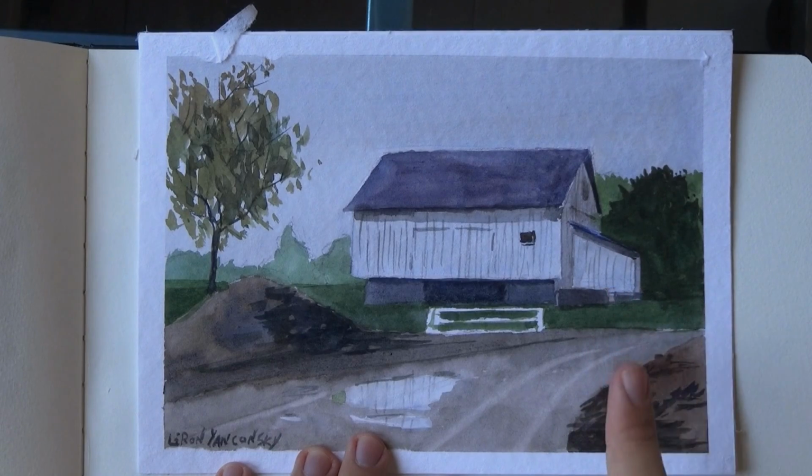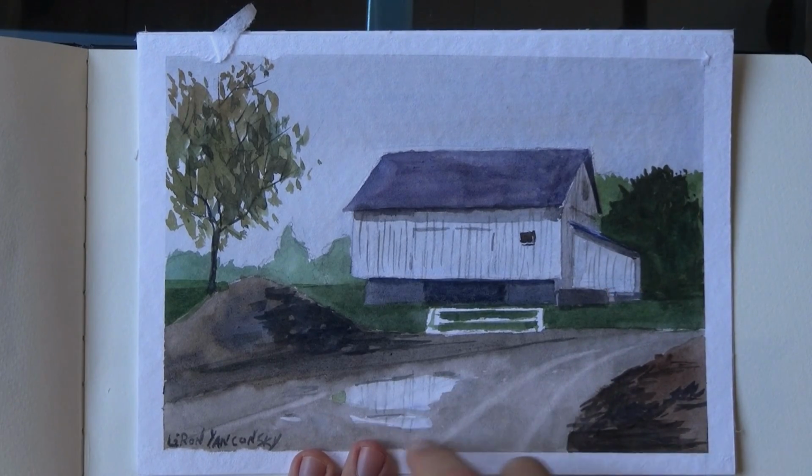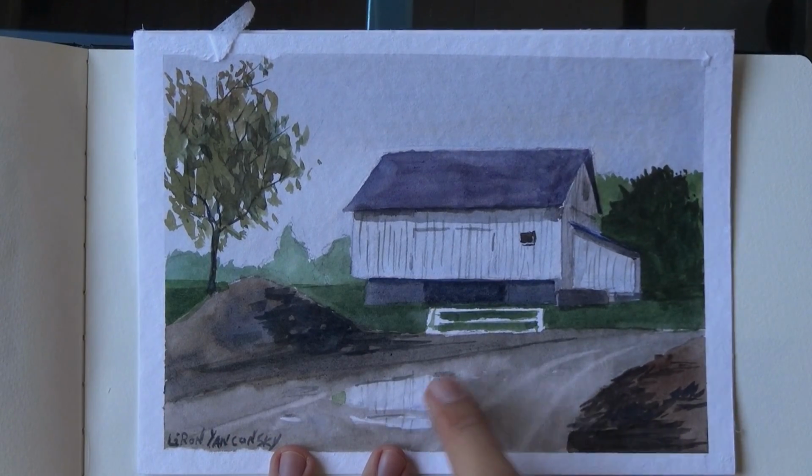The one thing that I have to compliment myself on is this puddle here. That really looks like a reflection of this house. There's this puddle in the mud. I did a good job with that one, that's for sure.